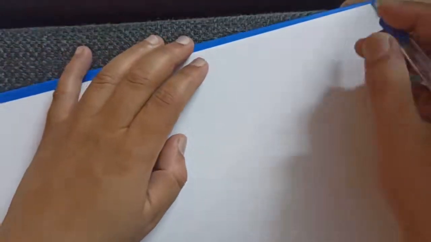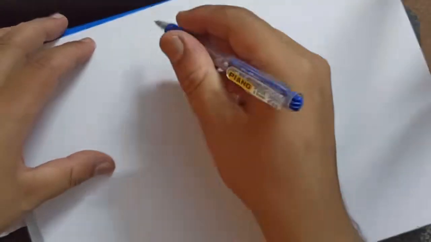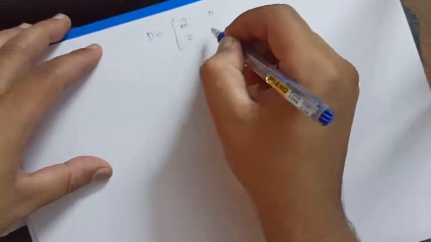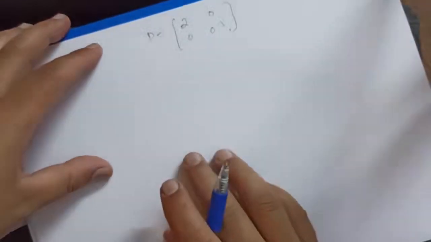Similarly, we can do another example that illustrates that there may be a saddle point at the origin. Say for example, D is [2 0; 0 0.5], right?